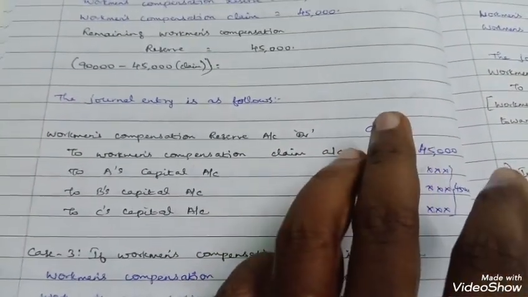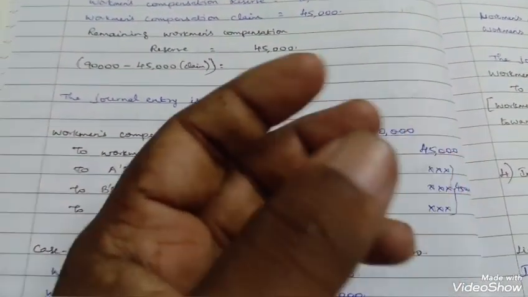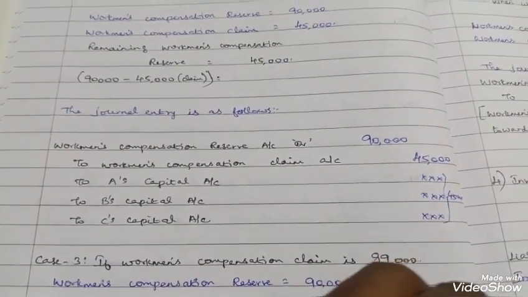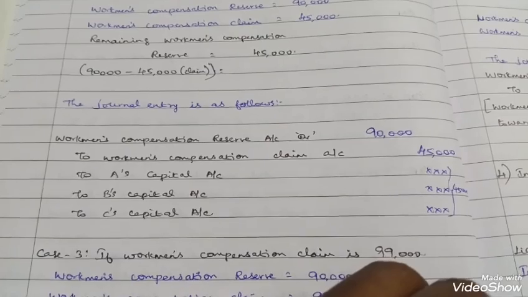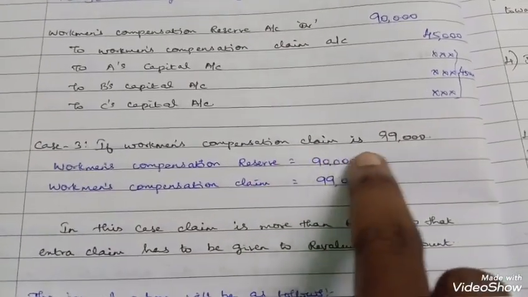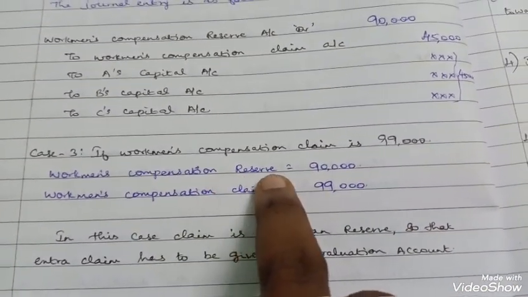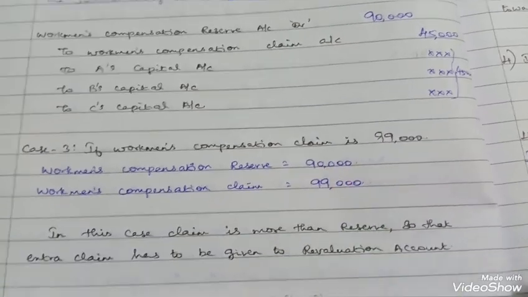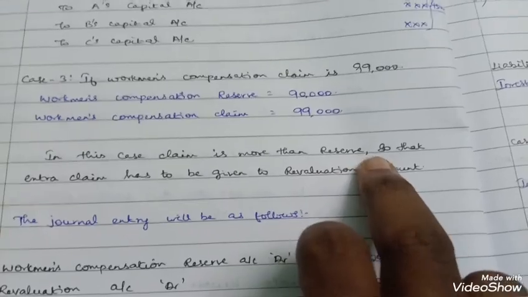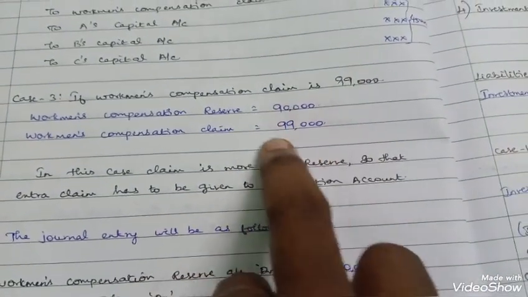Suppose you have 100 rupees in your hand and some of your relatives or friends are asking for 50 rupees. You can give it easily. But when you are having 100 rupees in your hand, how can you give 150? That is the scenario in case 3. The workman compensation claim is 99,000, but inside the balance sheet the workman compensation reserve is only 90,000. In that case, the claim is more than the reserve, so that extra claim has to be given to the revaluation account.